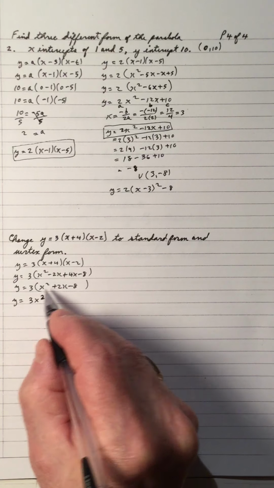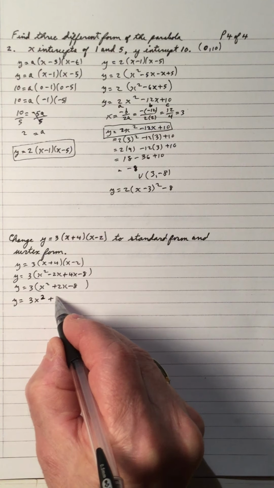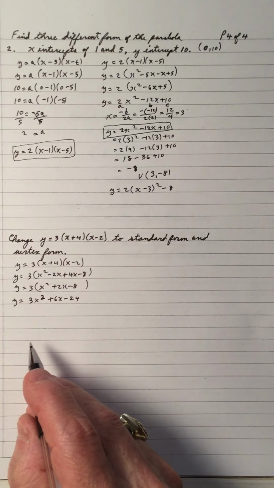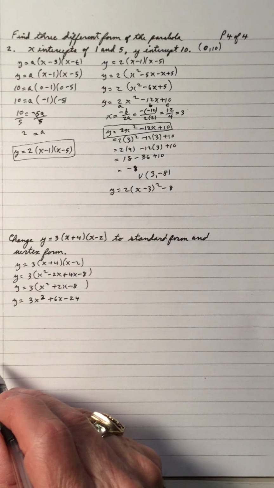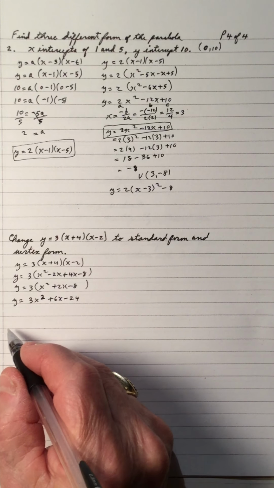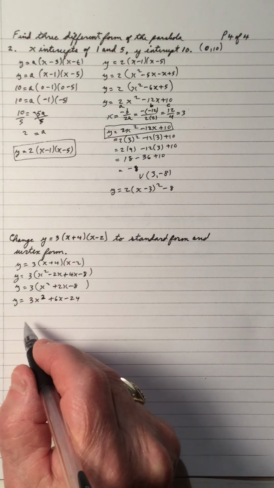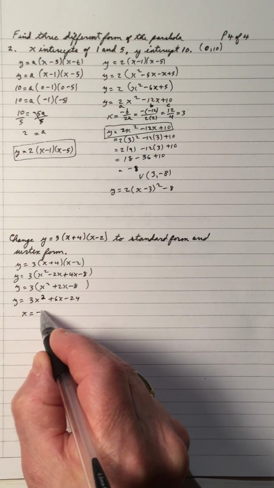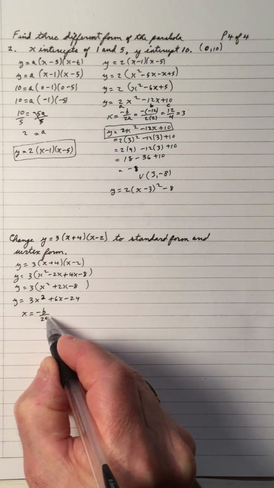x squared, 3 times 2x, 6x, 3 times negative 8, negative 24. And that's the standard form. Now I want the vertex form. And the fastest way to get the vertex form is to go x equals negative b over 2a.